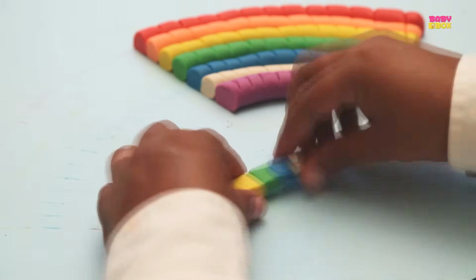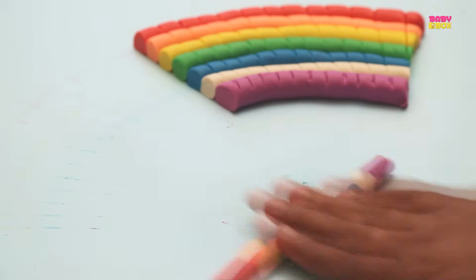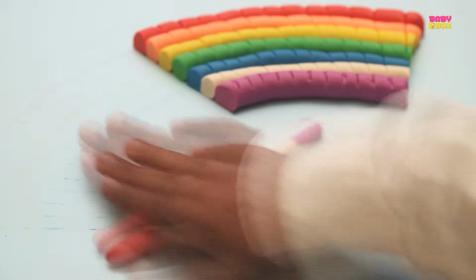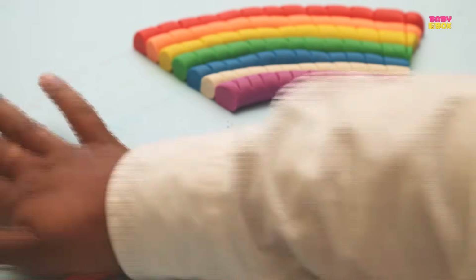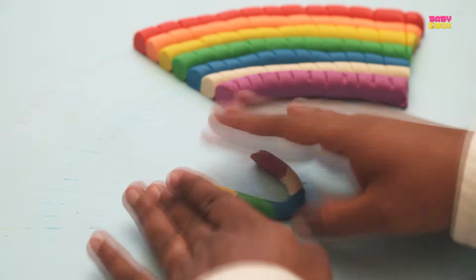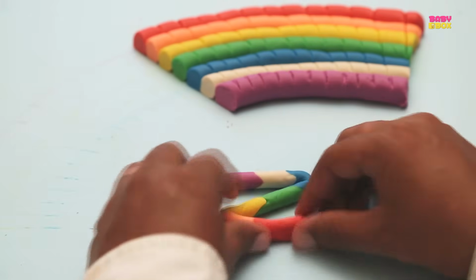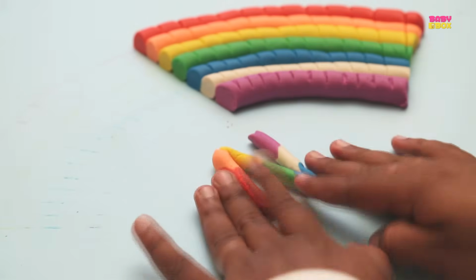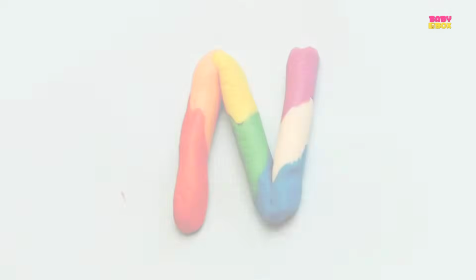Here comes the letter N. N is for nest, nest. N is for nose, nose. N is for night, night. N.